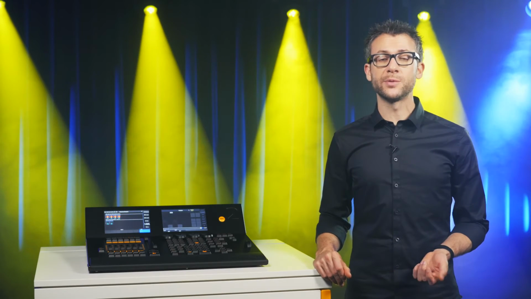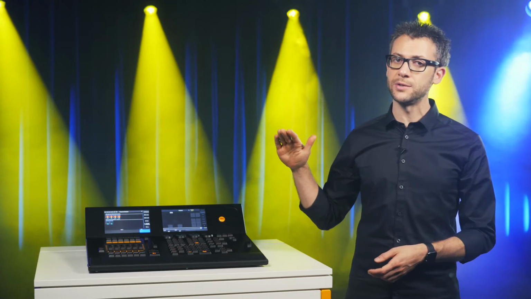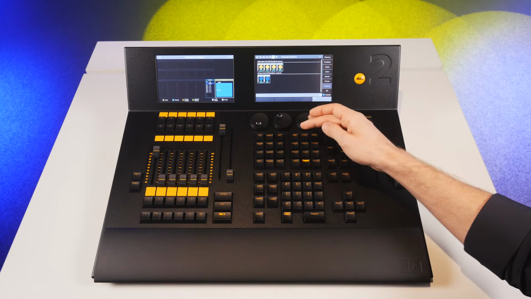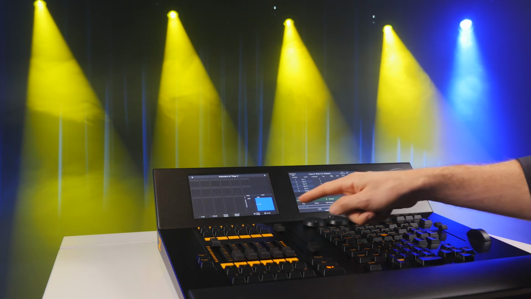Now that we have a chaser running, how about adjusting the speed and controlling how it fades from one queue to the next? To do this, we'll want our queue list open. That's the View key followed by the Go key below our fader. We'll also want to make sure our chaser is running by pressing the Go key.